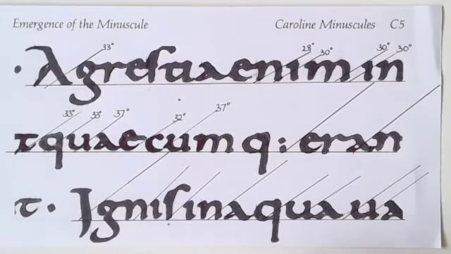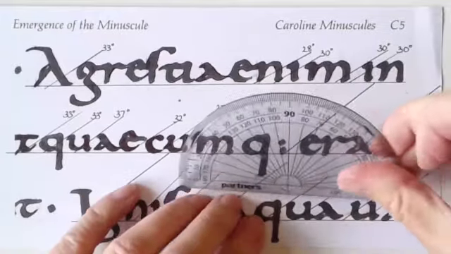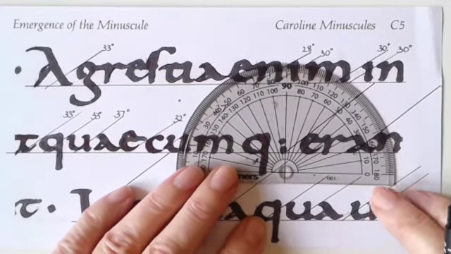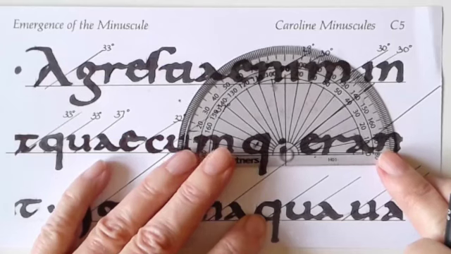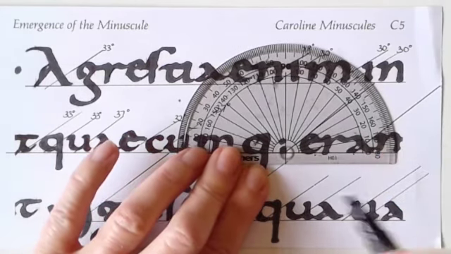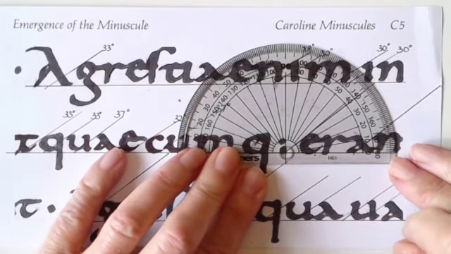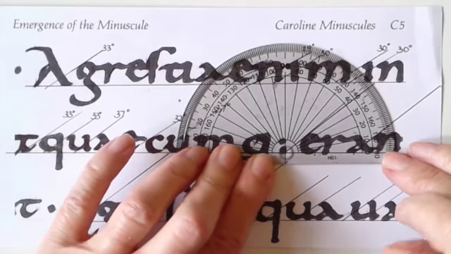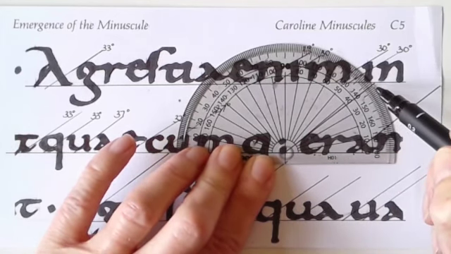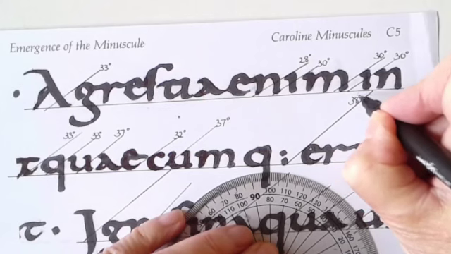Next, with a protractor, go along and measure these angles. You can see I've done some already here, and I'll just show you how it's done. So I put the protractor onto the page, making sure it's horizontal, and at the point that your line intersects with the horizontal, and then you read the number of degrees off here, and on this line it's 38 degrees.